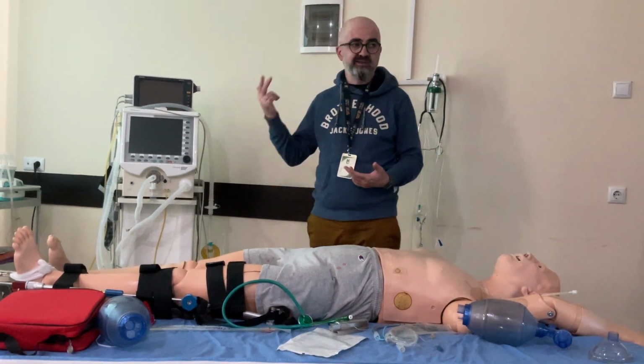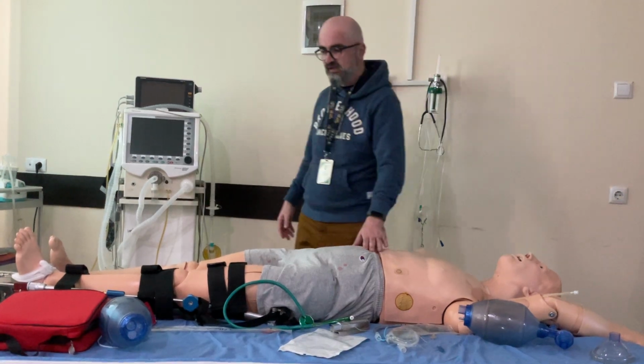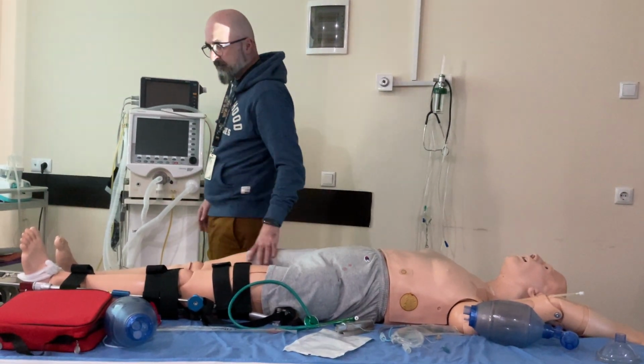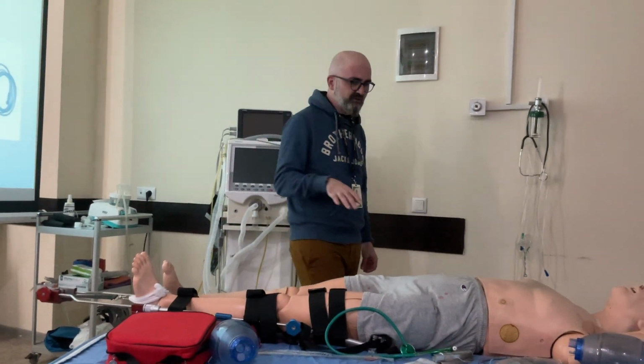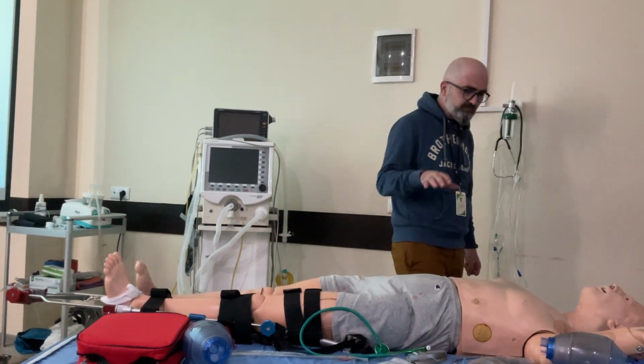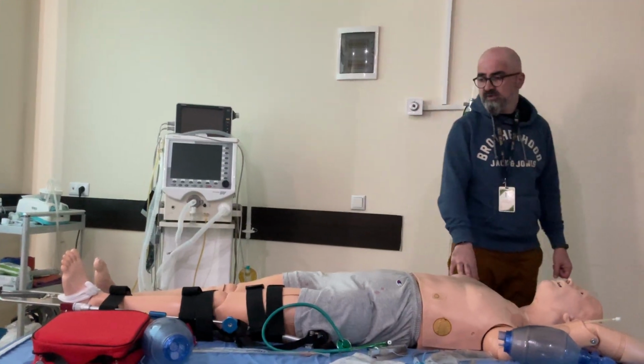I'll show you two cases when the patient has dyspnea. One case is about dyspnea and another one just intubation. Okay, now we will do the same here. It's about advanced airways.